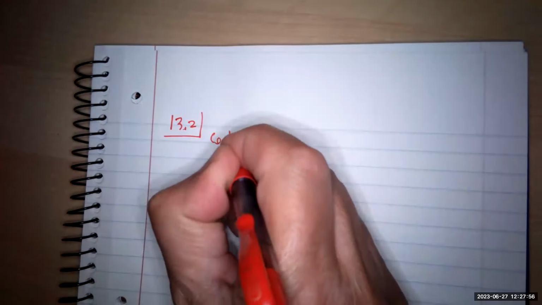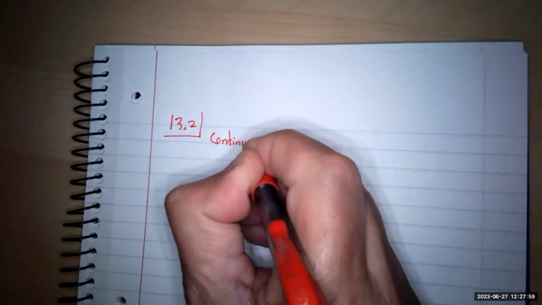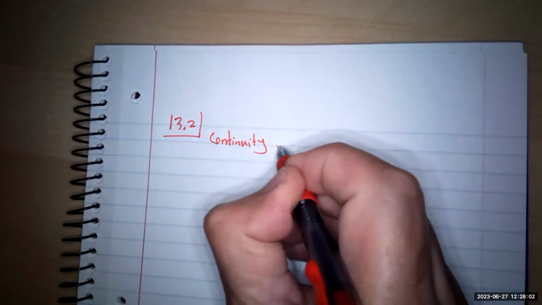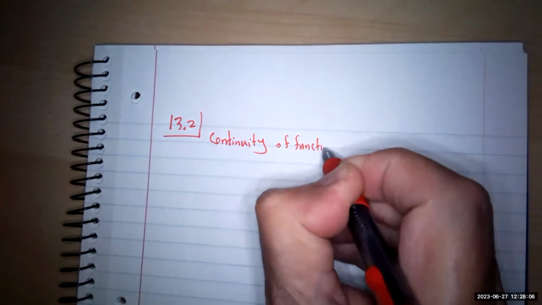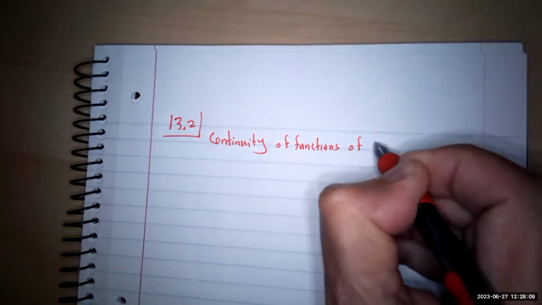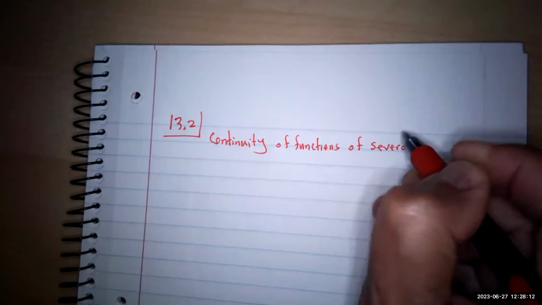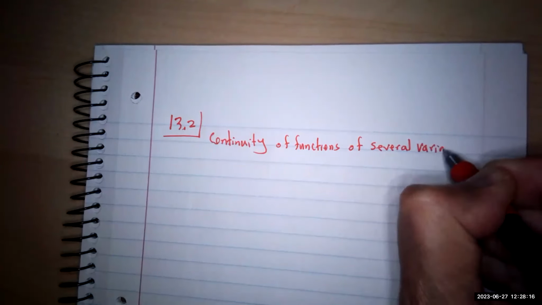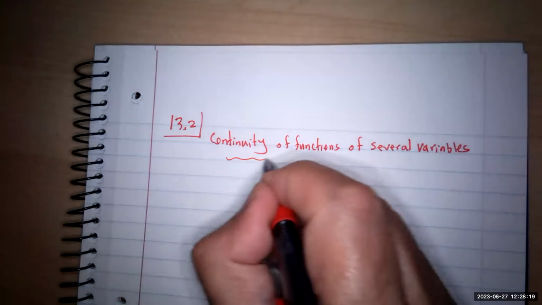There are a couple of interesting examples over here too. So 13.2, it's part of 13.2, just for emphasis on this. So continuity, but it's going to be continuity of functions of several variables. So we check this one. The function must be defined at a point, and then you get the continuity notation. So the definition is going to be the same thing.